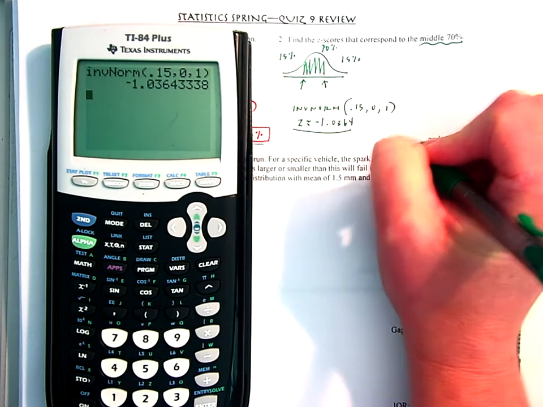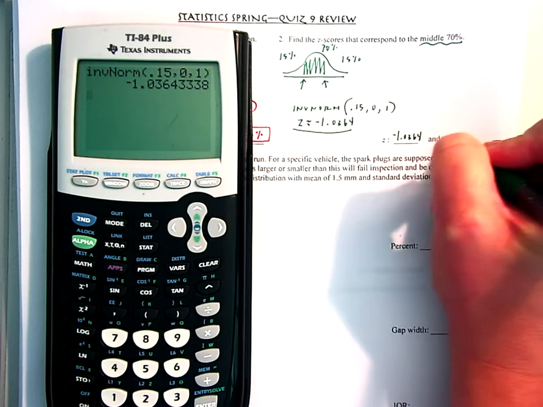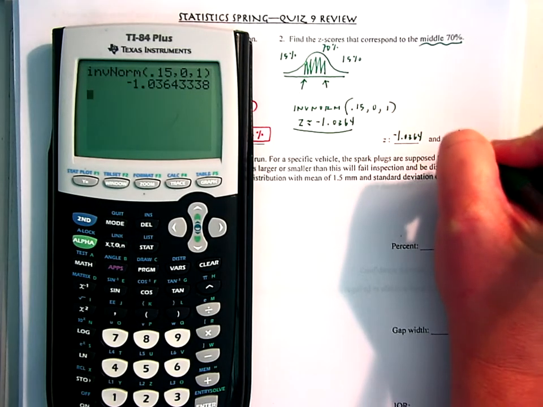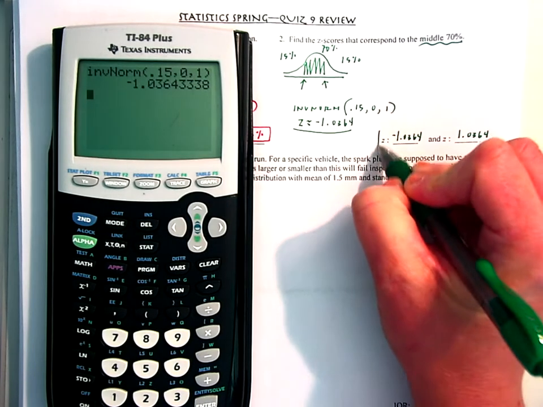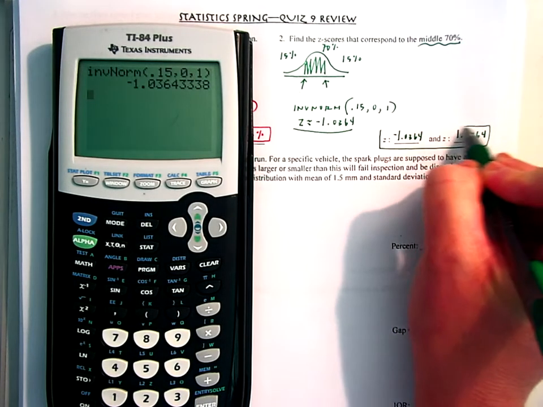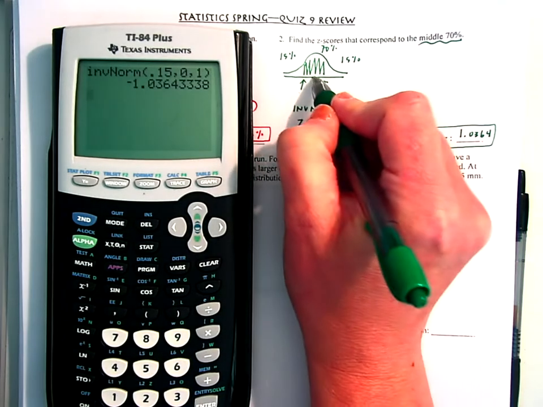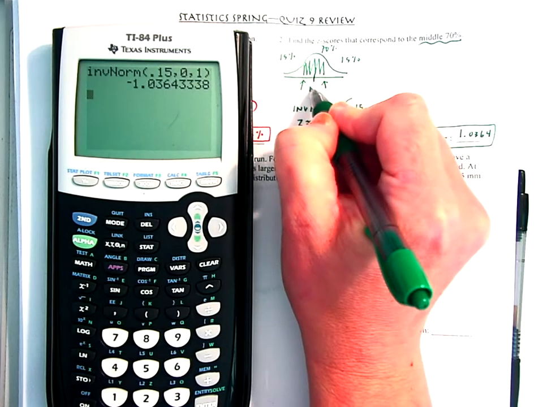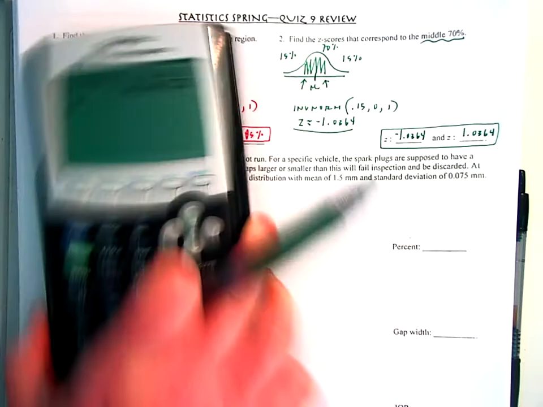So right here would be the negative 1.0364, and then its positive counterpart, 1.0364. Again, they are opposites. They have the same magnitude, the same distance from the mean. My mean would be right there. So the z-scores are going to be opposites.